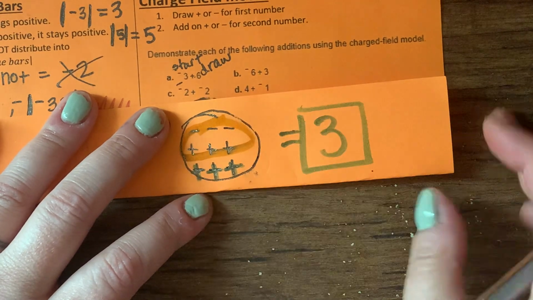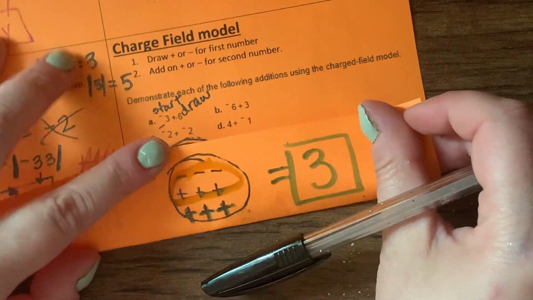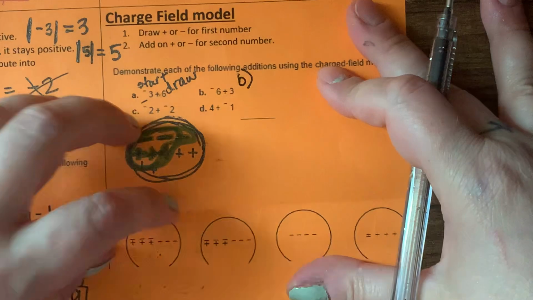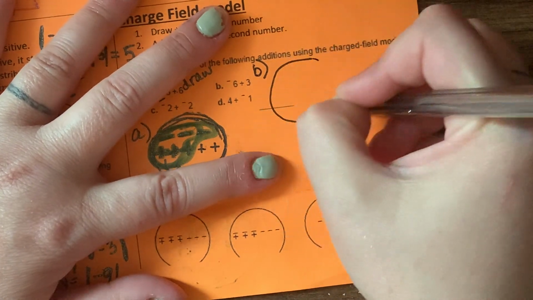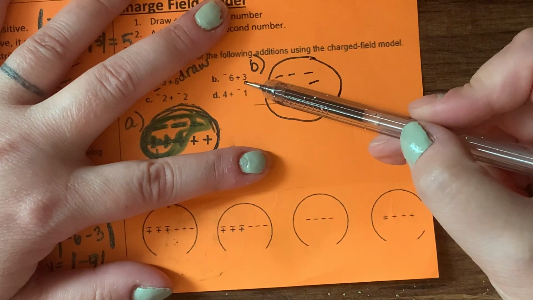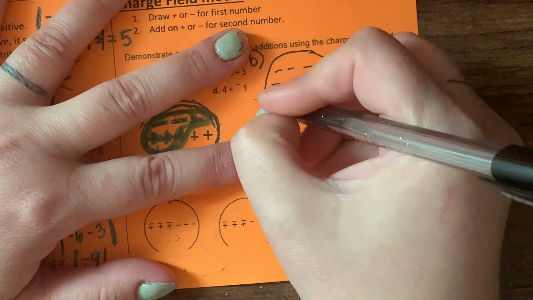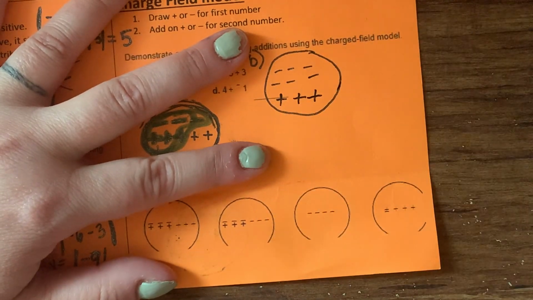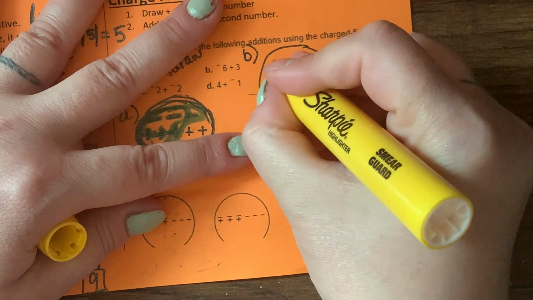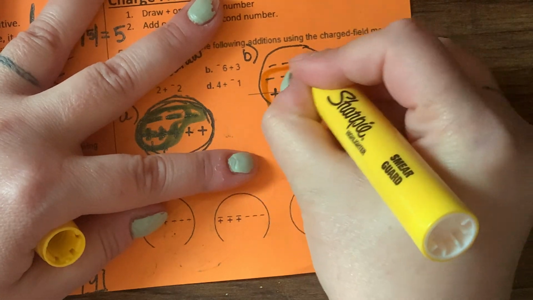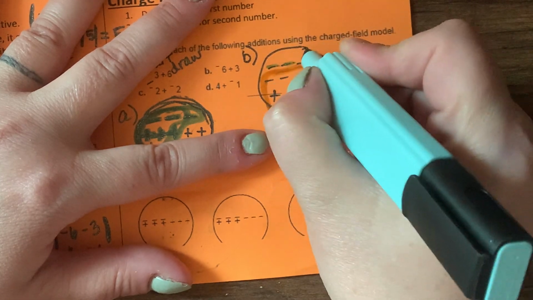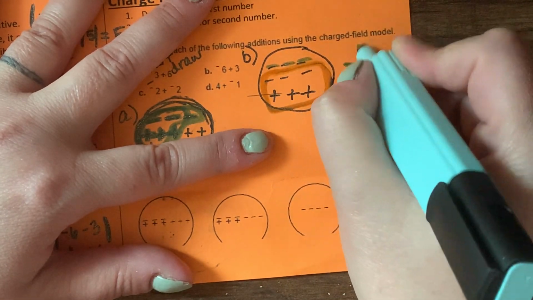Okay, let's do part B. Part B says negative 6 plus 3. So first we're going to draw the first number, 6 negatives. Then we're going to tack on the second number, 3 positives. Then we're going to circle the matching pairs. So there's 3 negatives and 3 positives. That makes matching pairs. And then whatever's left is your answer. So it looks like there's 3 negatives left. So that should be our answer.